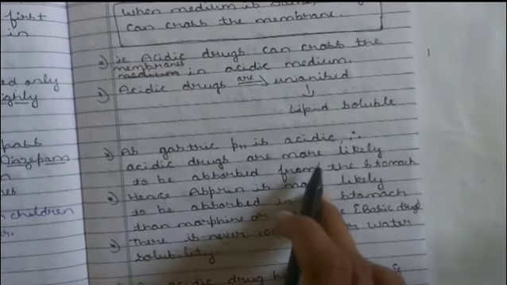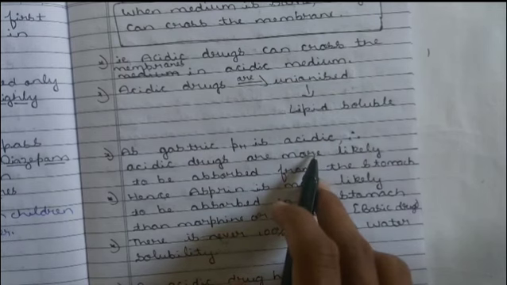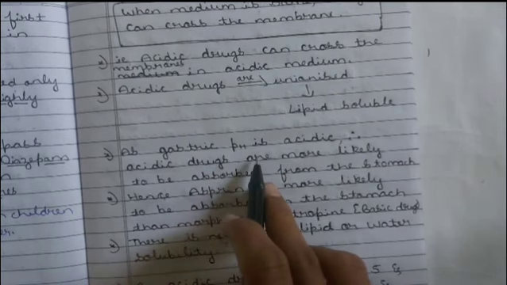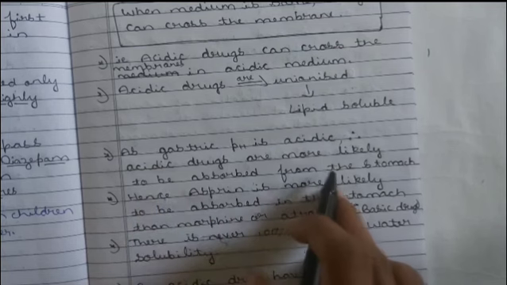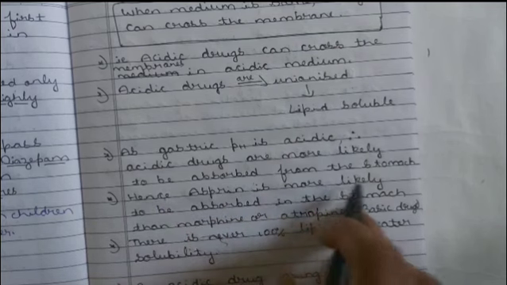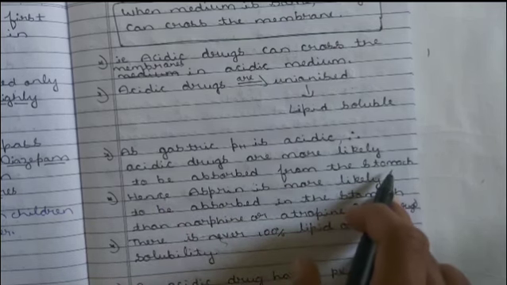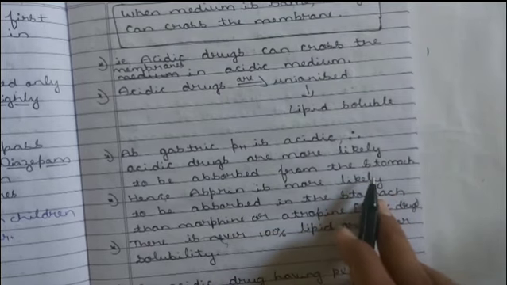As gastric pH is acidic, acidic drugs are more likely to be absorbed from the stomach only. Some drugs which are acidic in nature will directly get absorbed in the stomach only. No need to go to the intestinal villi. They will directly absorb into the stomach only. Why? Because these are acidic in nature.